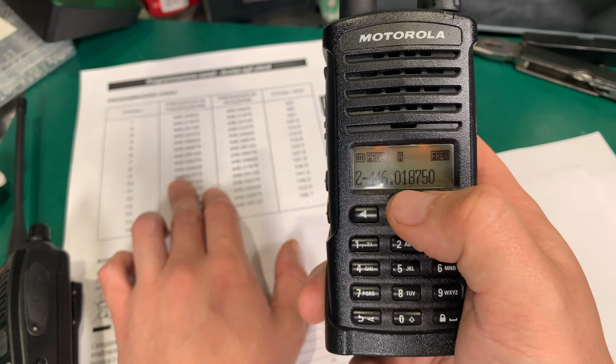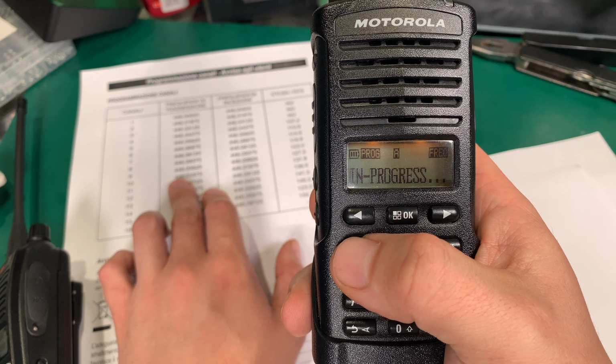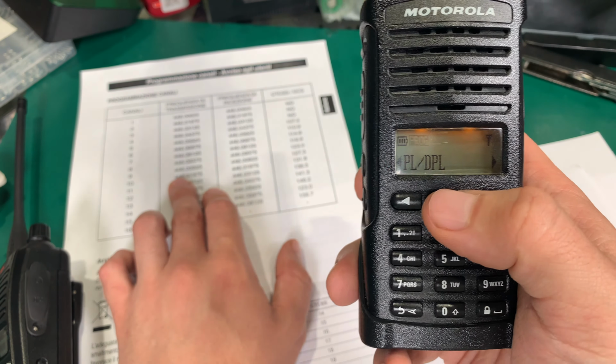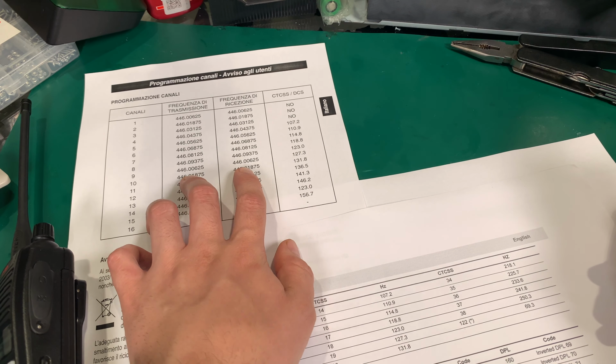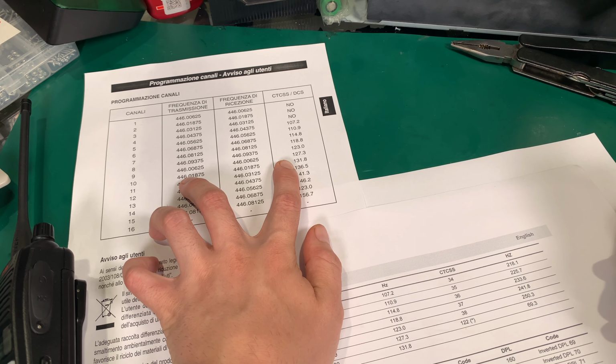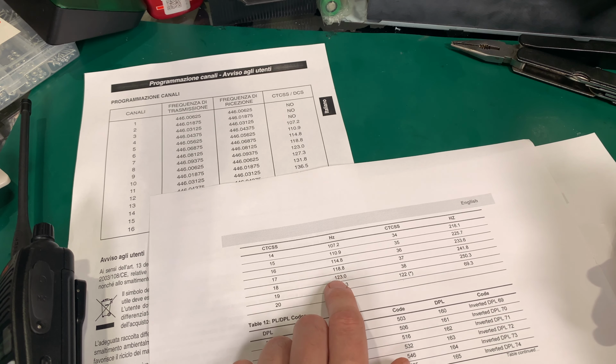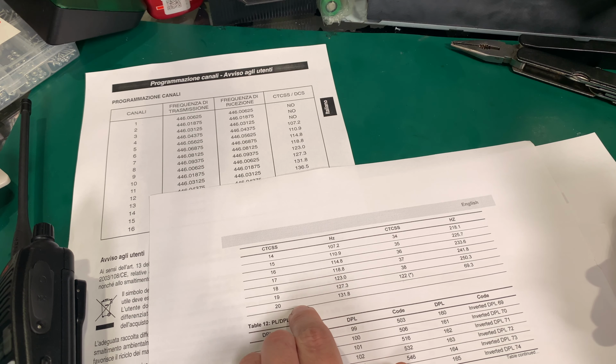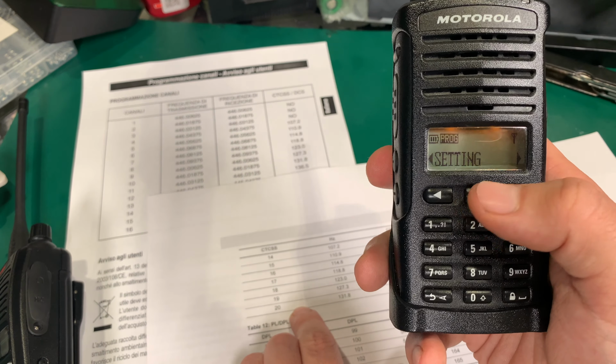XT660d. As you can see, this is our frequency, and the PL/DPL tone is 131. 131.8 is DPL 20.